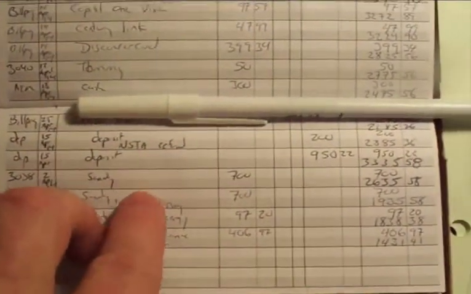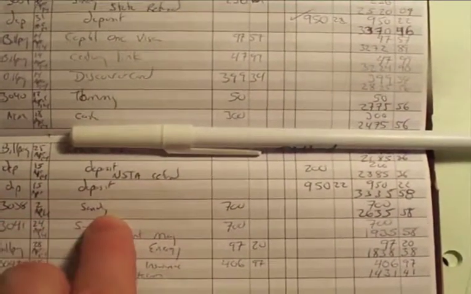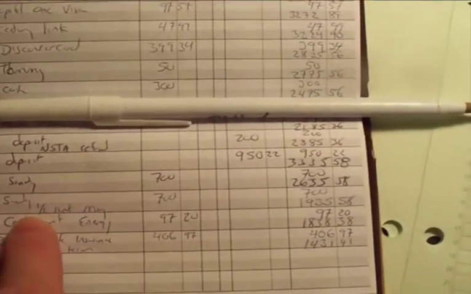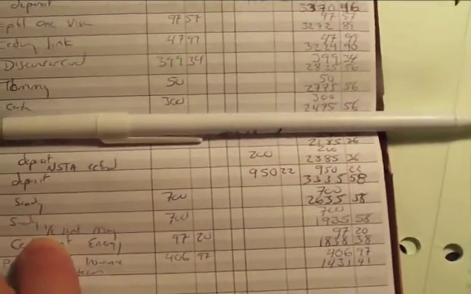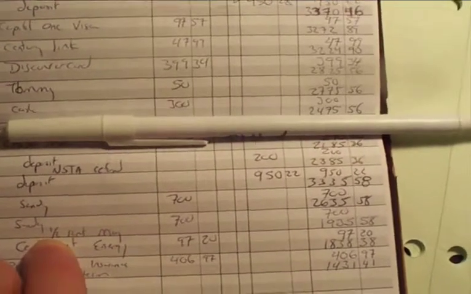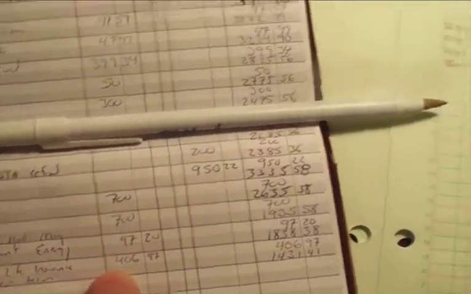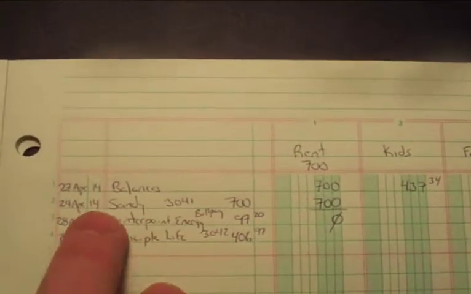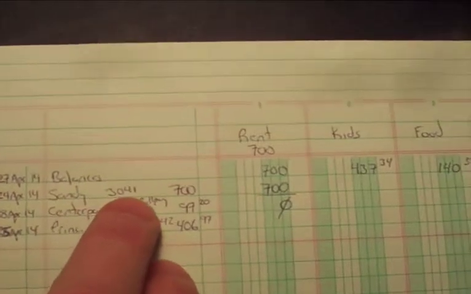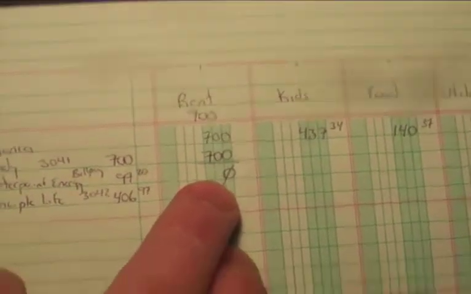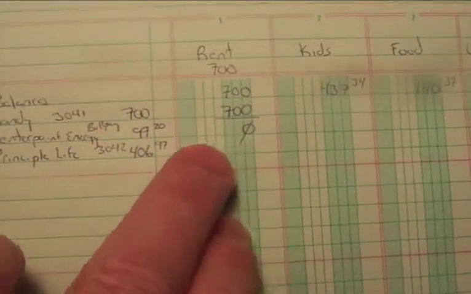Alright, I've added these last few things here. I've got a page sending my portion of the rent and my portion of the rent for next go round. I paid CenterPoint Energy and my life insurance for the year. So here's the rent. This is the date that I paid her, how I paid her, that check number, this $700. It comes out of the rent column. Rent column is reduced to 0.